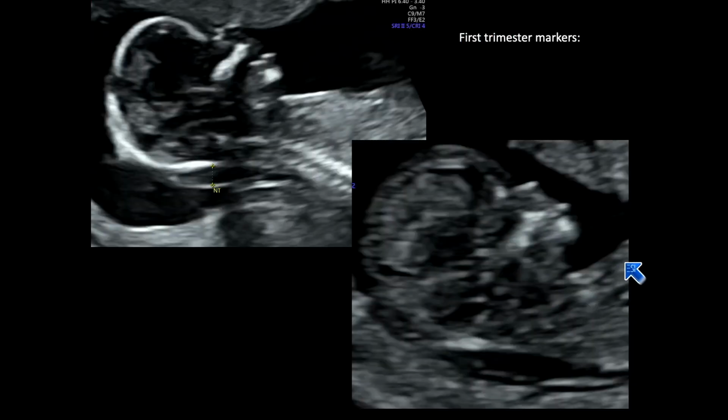So first trimester markers, as just a kind of political comment aside, I'm saddened to see this scan really go by the wayside for a lot of people now that NIPT testing is believed to replace this. NIPT testing is really, really good for the very few things it tests for, but the nuchal translucency itself is a marker for a lot of other badness, including congenital heart disease.